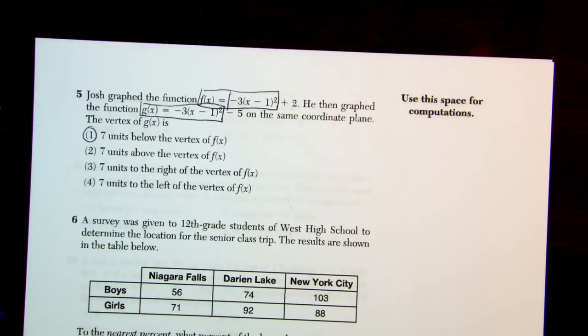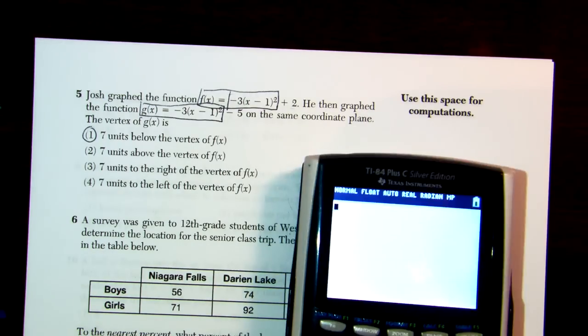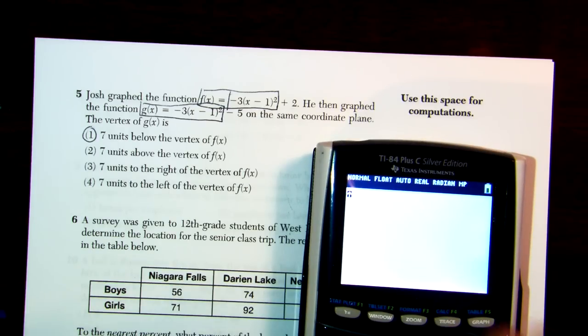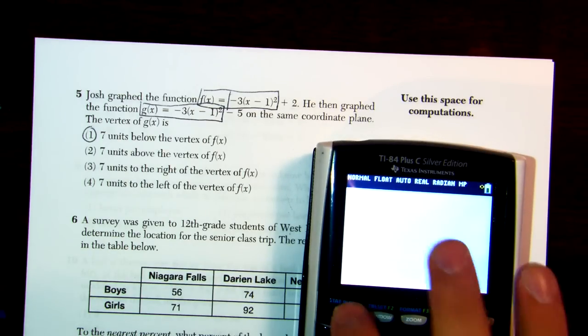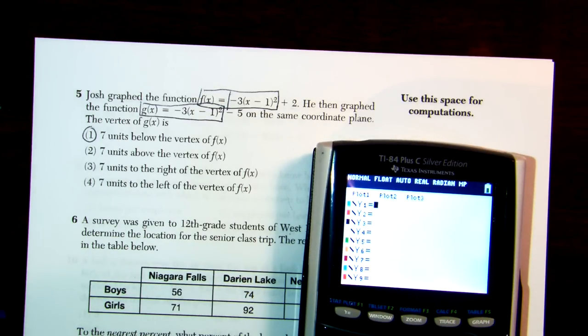But if you want to see it graphically, you can do this even if you don't know what each part of that function means. So if you take your calculator, go to y equals, and plug in each equation. So we have negative 3 x minus 1 squared plus 2.